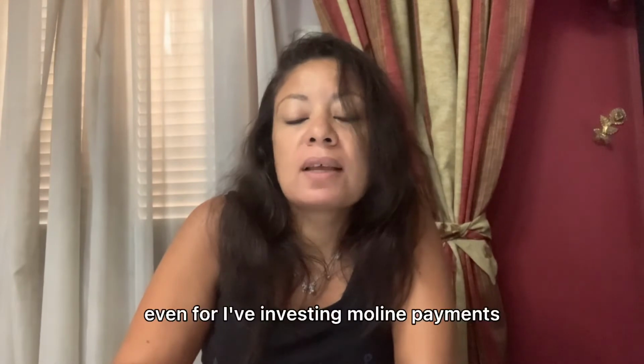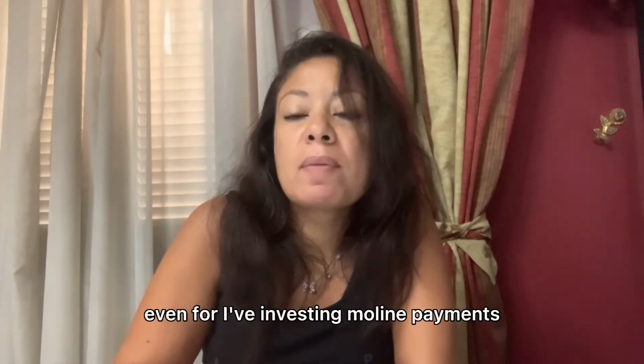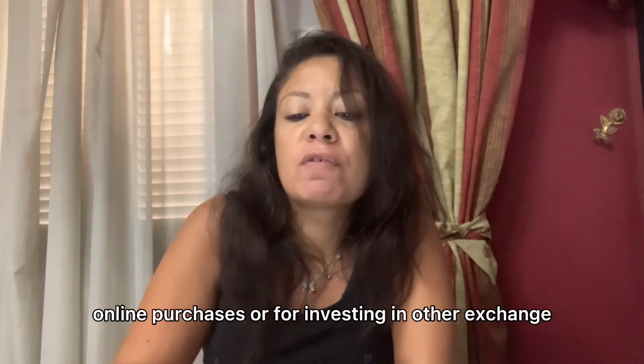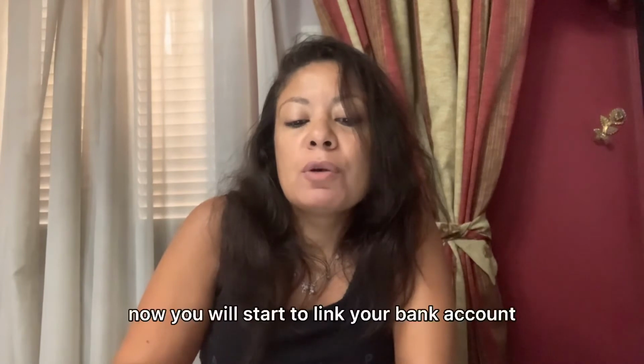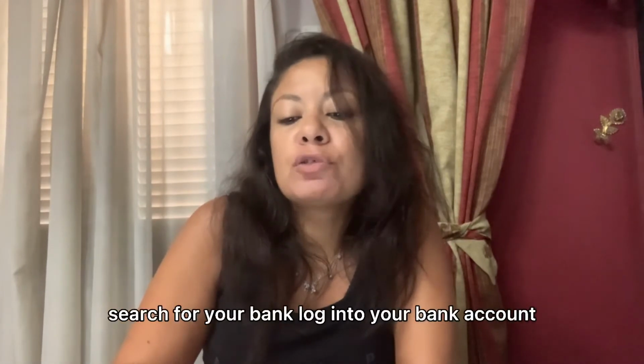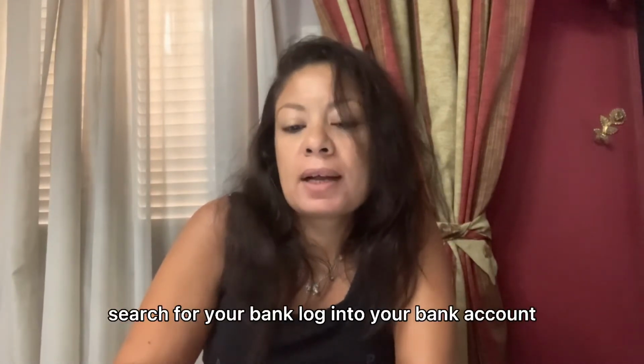Enter your address. Choose how you will use Coinbase, either for investing, online payments, online purchases, or for investing in other exchanges. Confirm your source of income. Tap Let's Go. Now you will start to link your bank account. Search for your bank. Log into your bank account with the username and password you normally use for banking.